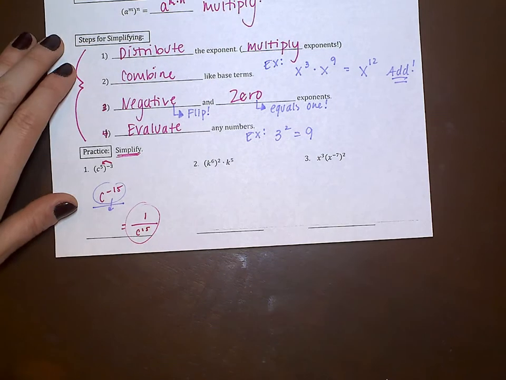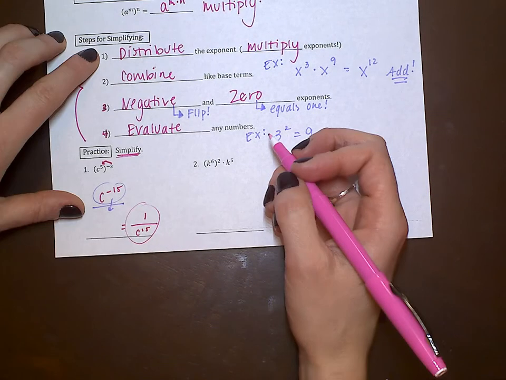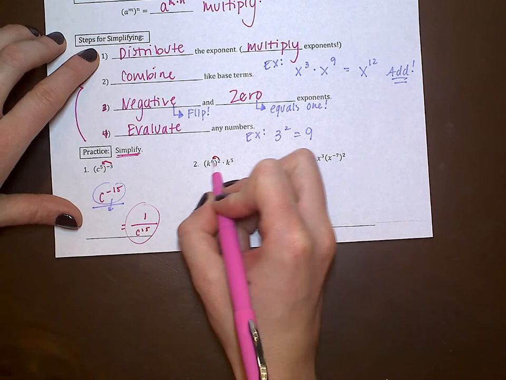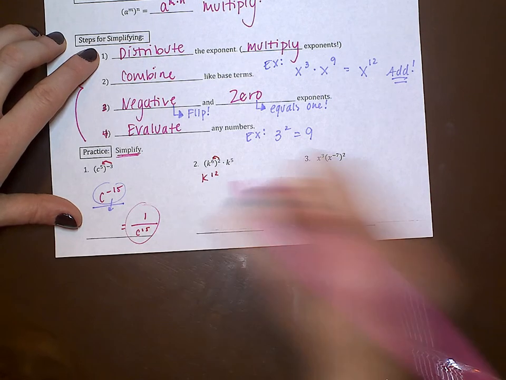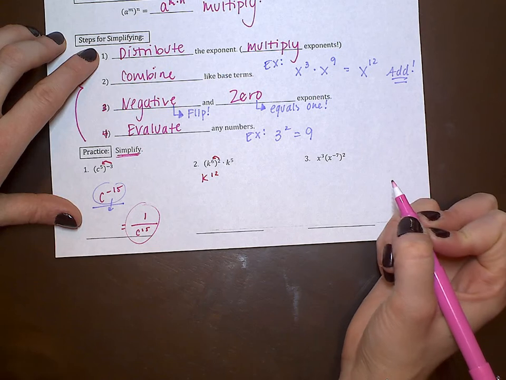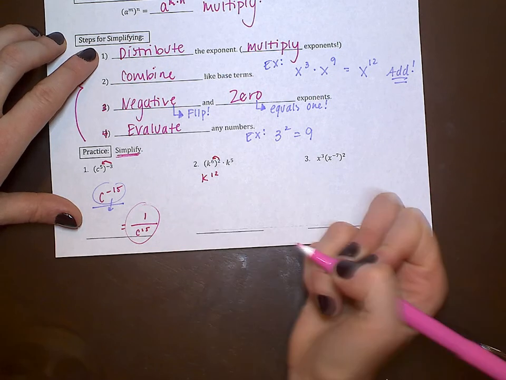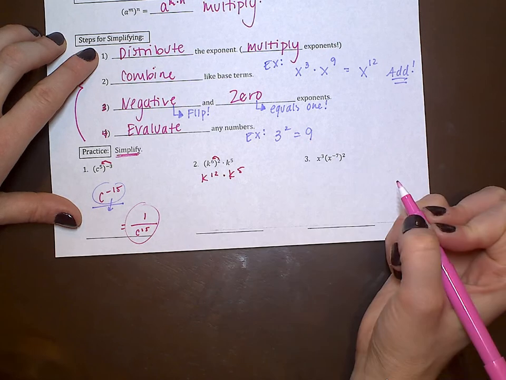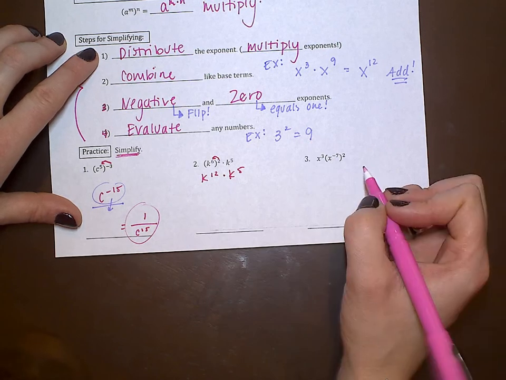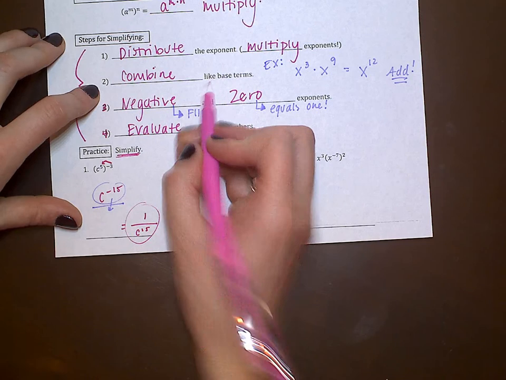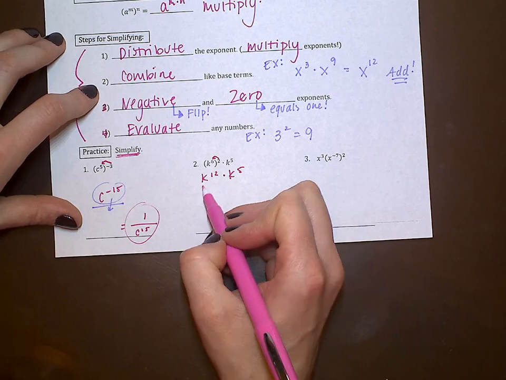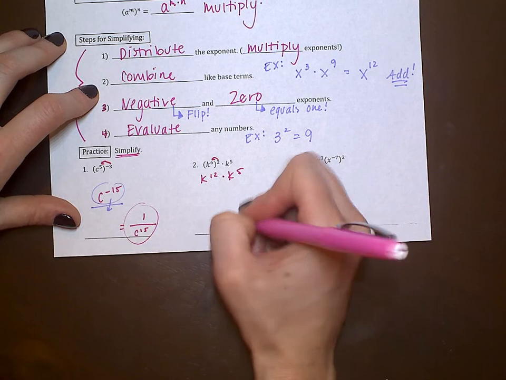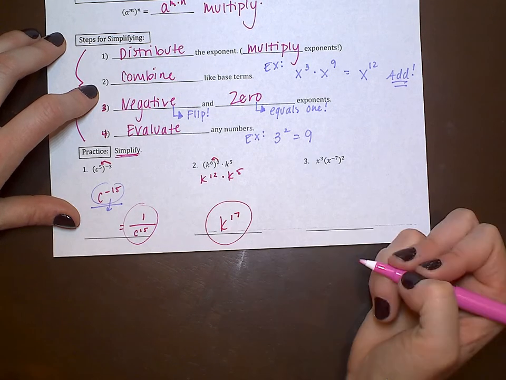Alright, for the next one, same thing, first step, distribute the exponent. So where I see the parentheses, that happens here. I want to multiply 6 times 2. That would be k to the 12th. There's 12 k's right there. Bring down your times k to the 5th. Now I just need to combine these like base terms, bring the k's together. So there's 12 k's here, there's 5 k's here. Add your exponents, and you've got k to the 17.